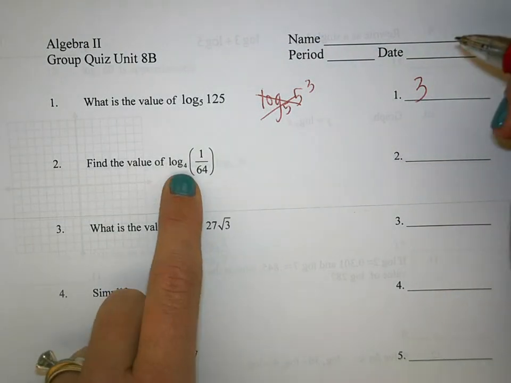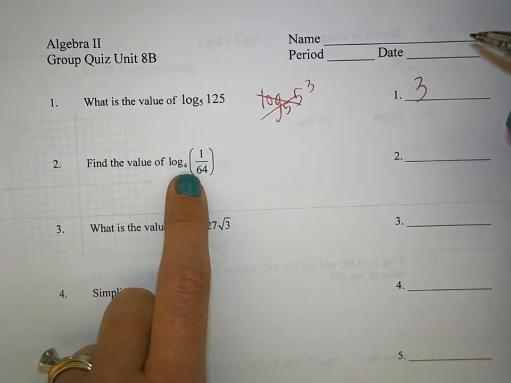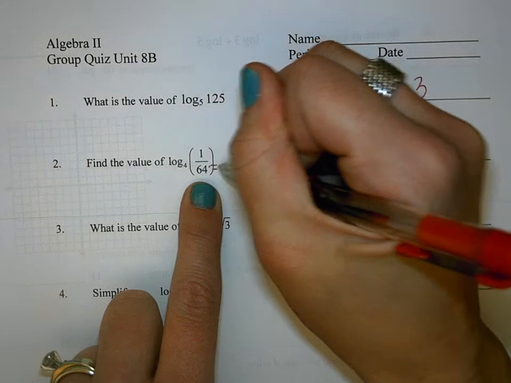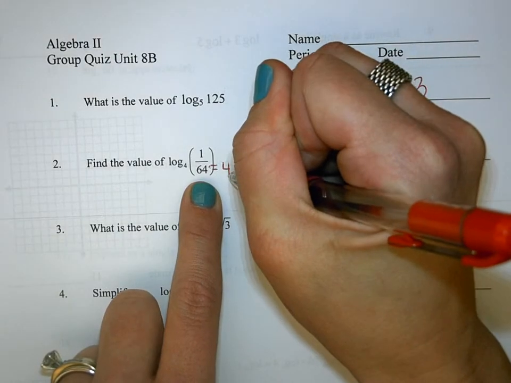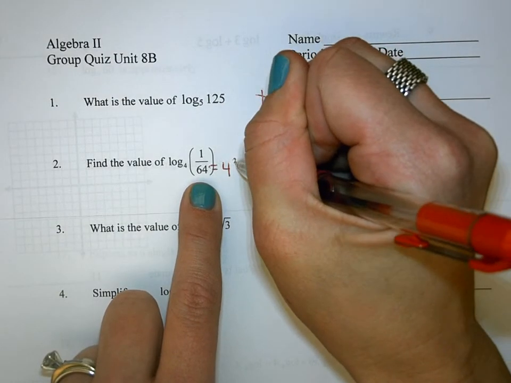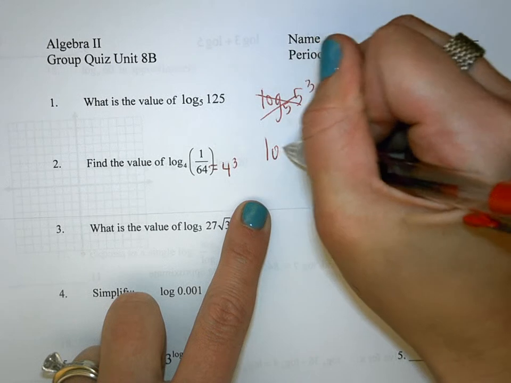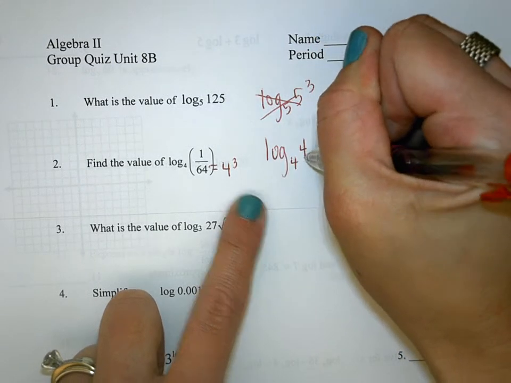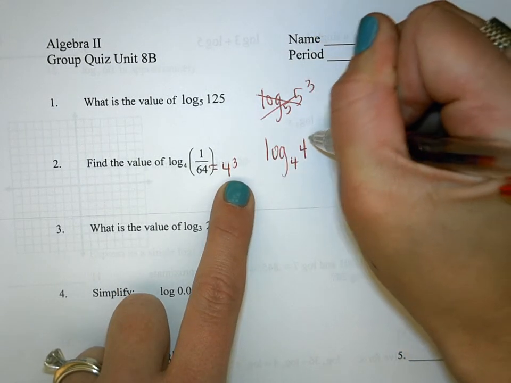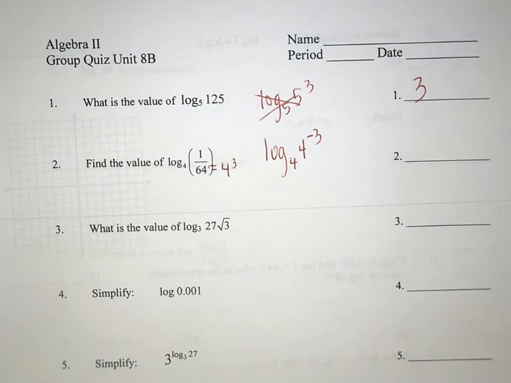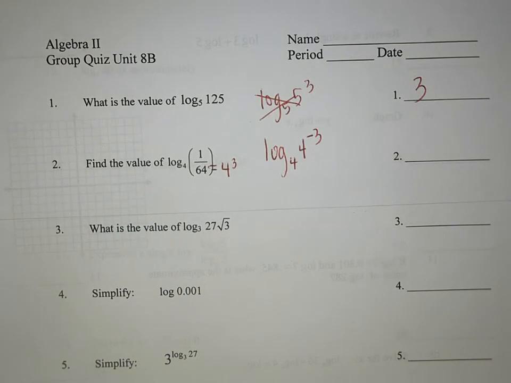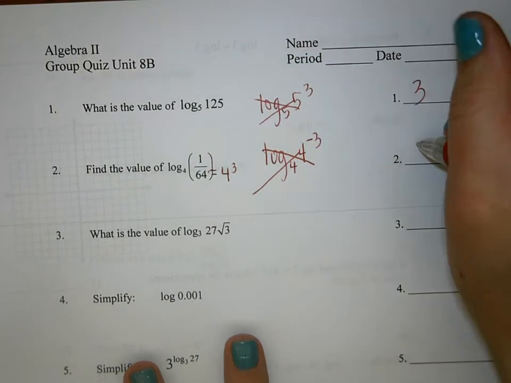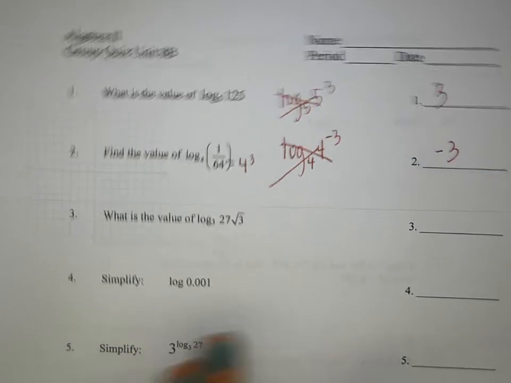64, again, you're always wanting to try to make it the same base. Okay, 64 is what? 4 to the third. So when I change this, I'm going to write it as log base 4 of 4 to the negative third. When you have a fraction dealing with logs, usually your answer is going to end up being a negative. We talked about that a lot when we were doing our log facts. So this answer is negative 3.